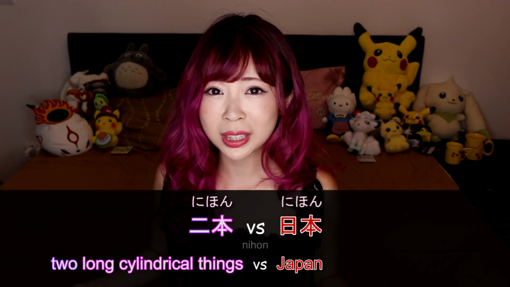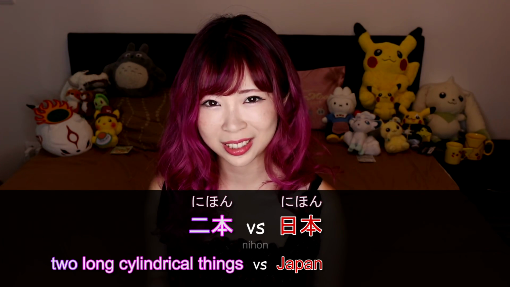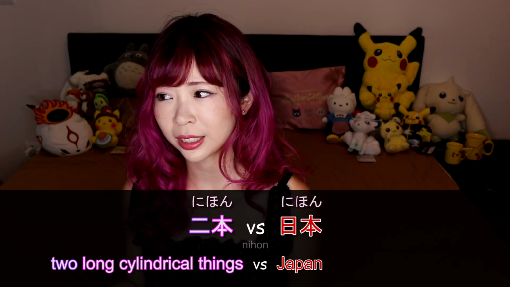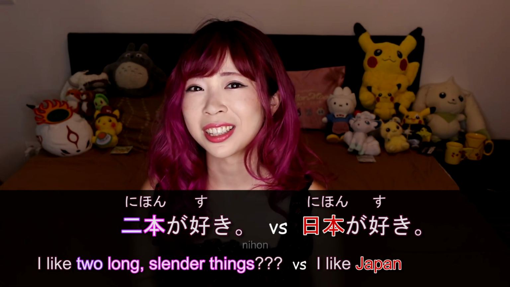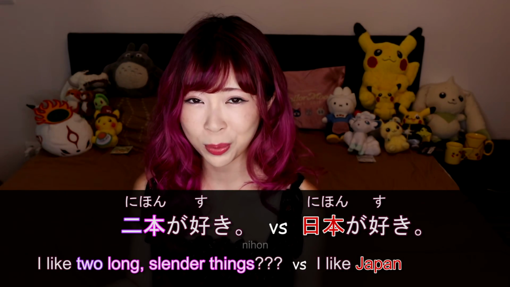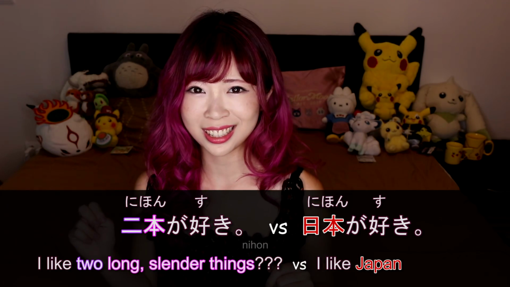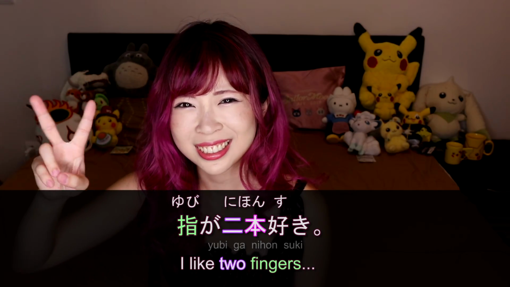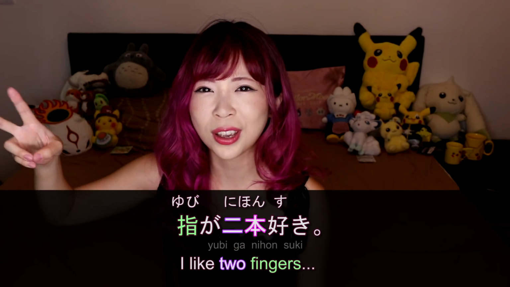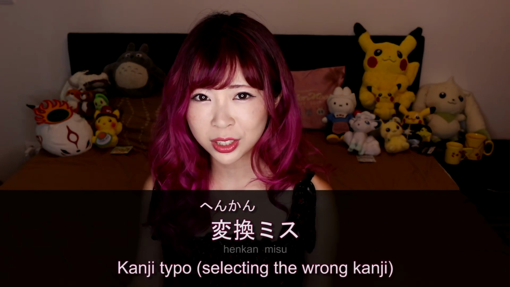But your computer or phone wouldn't know which intonation you're using. So you could end up typing I like two long and slender objects instead of typing I like Japan. 日本が好きです. You could end up writing 日本が好きです. Right? Like, 指が2本好きです. I like two fingers. You know, it can mean anything. So we call that 変換ミス.